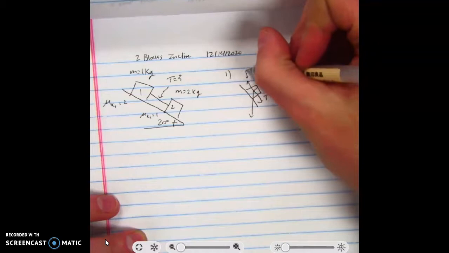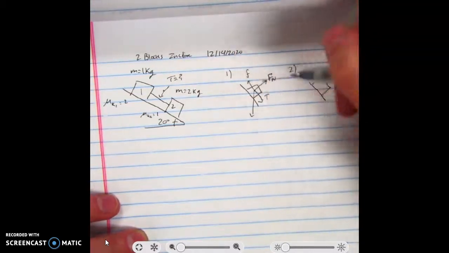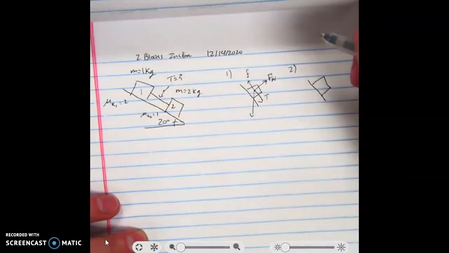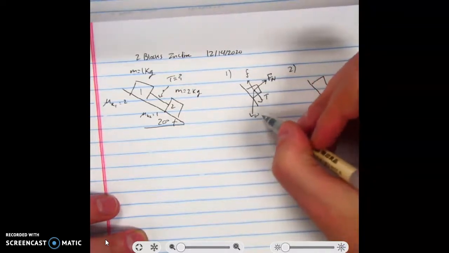Why is it safe to assume it's falling down the incline? This one has more mass. Basically, that's all I've got. This one has more mass, so it's probably good to know. Now, my weight here is the issue.